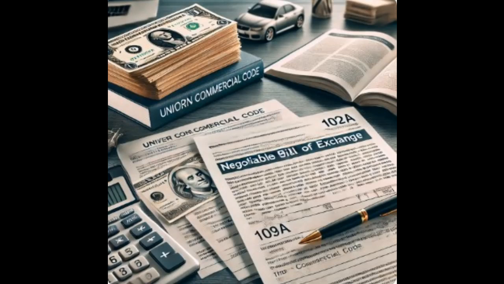2. Establishing credibility of parties. It's crucial to verify the credibility and reputation of the parties involved in the transaction before proceeding to issue the bill of exchange. This includes conducting background checks and obtaining references from trusted sources.